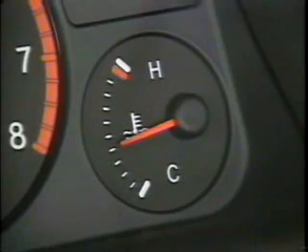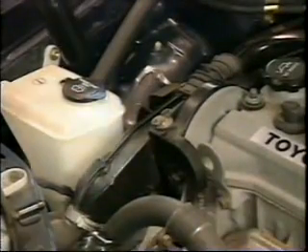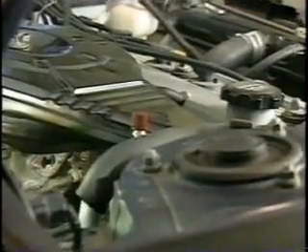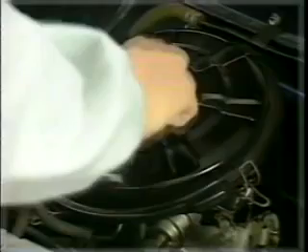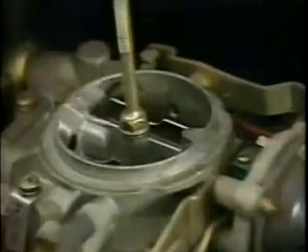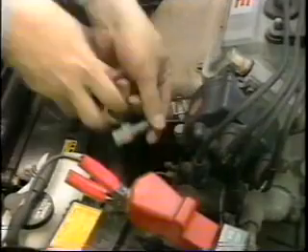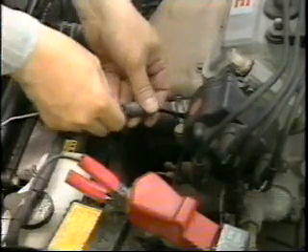Make sure that the engine is warmed up. Confirm that the ignition timing is set properly. Examine the float level in the carburetor to see if it indicates the correct fuel level. And finally, check to confirm that the choke valve is completely open. After these conditions have all been fulfilled, connect the engine tester and proceed to check the idle speed.